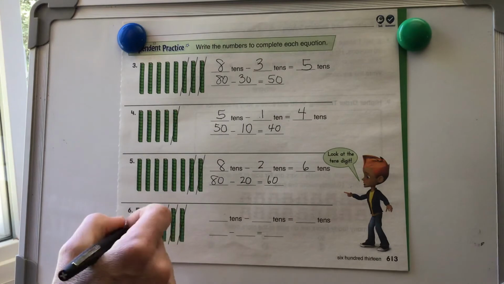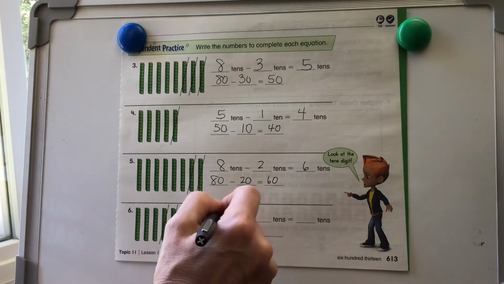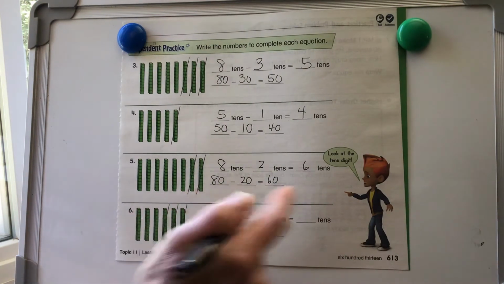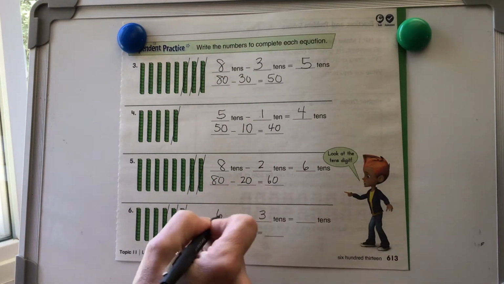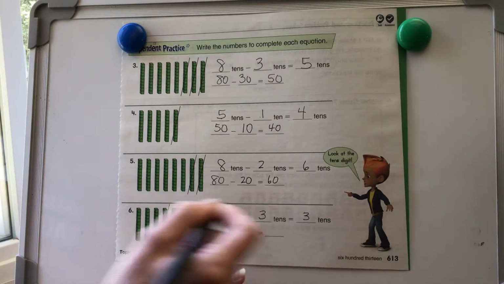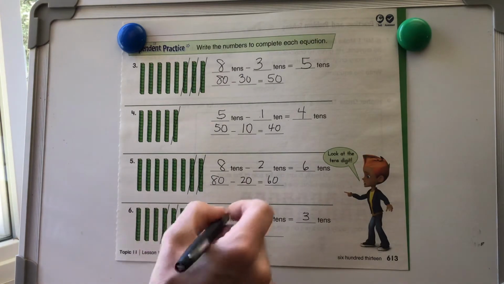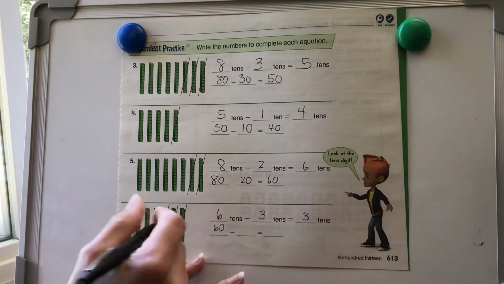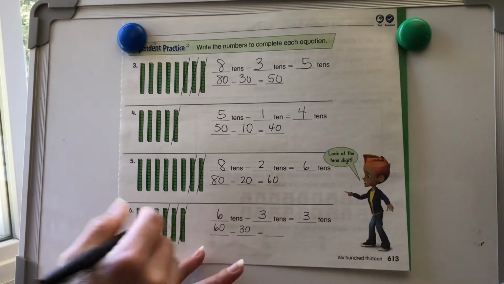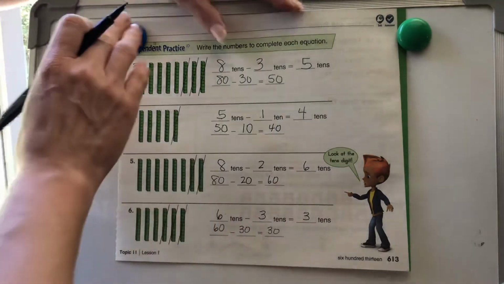All right, let's do this again. How many tens do we have? 1, 2, 3, 4, 5, 6. We have 6 groups of 10. We are subtracting 1, 2, 3. So take a look at here. 6 minus 3 is 3. Now we're doing it by groups of 10. 10, 20, 30, 40, 50, 60. 60 minus 10, 20, 30 equals 10, 20, 30 left for our multiples of 10.